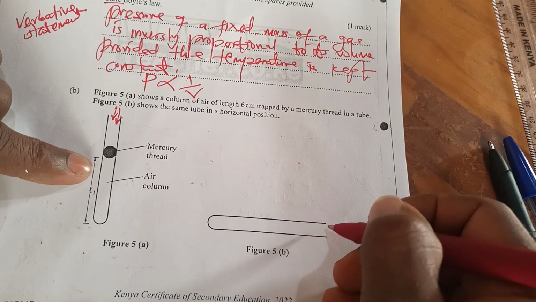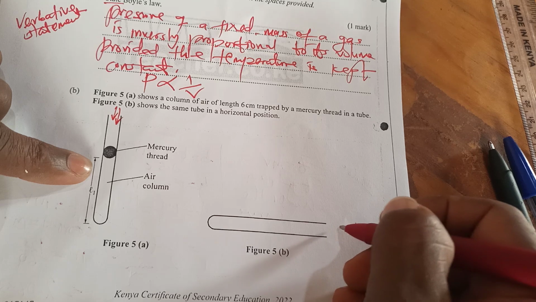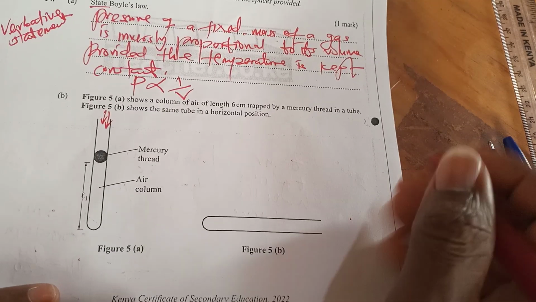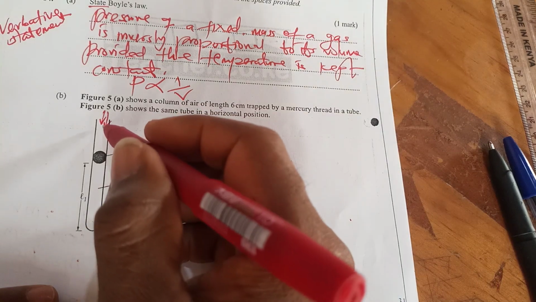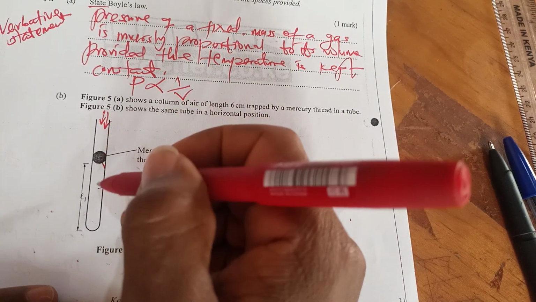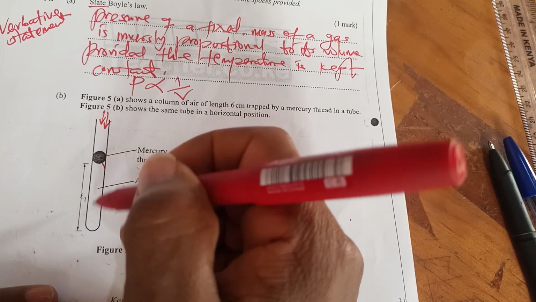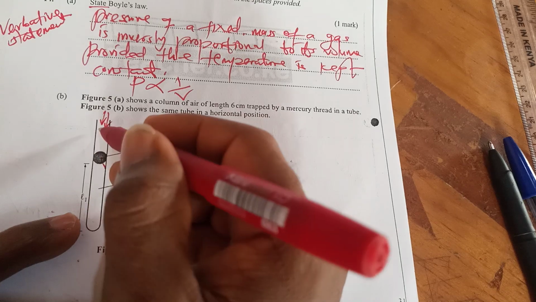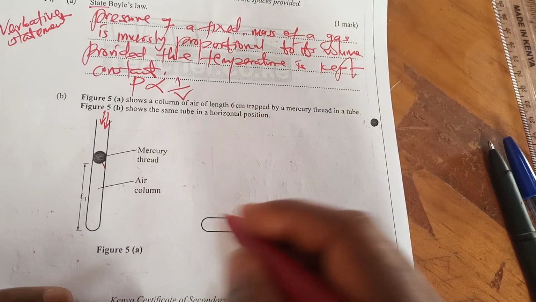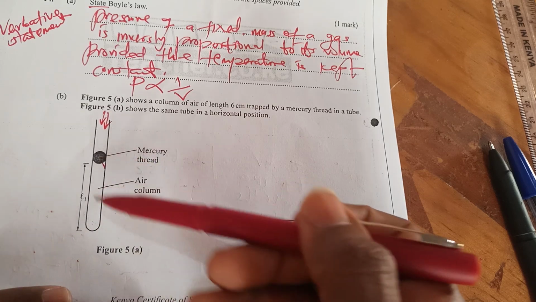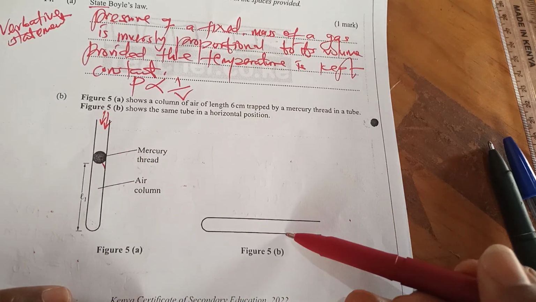When it is in horizontal position, atmospheric pressure is going to be acting, but at a low state. So in this case, because atmospheric pressure here is high, it pushes the mercury thread downwards in the tube. But in this case, the mercury thread will not be pushed as hard as in diagram B here. So we expect this distance to be more in diagram B.